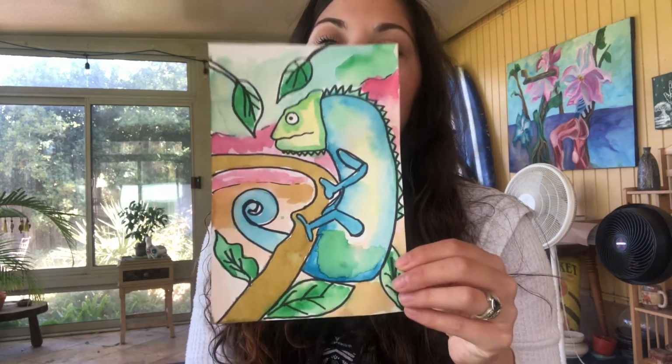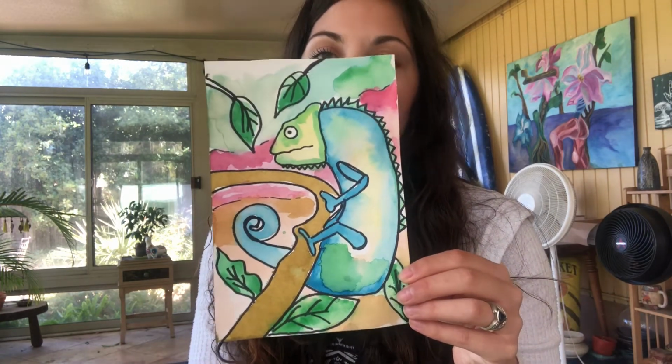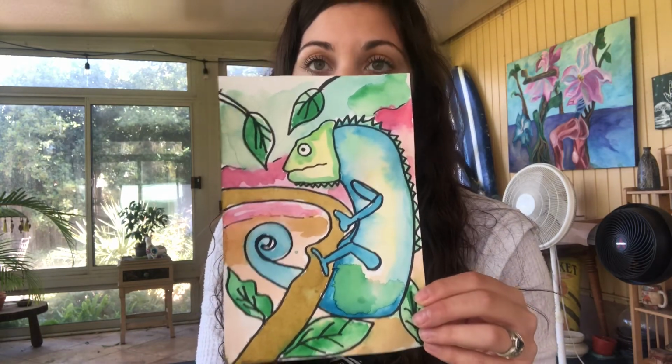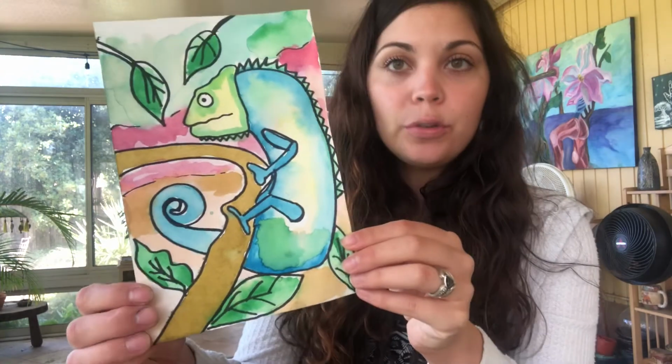Now, I used the marker and the watercolors, but whatever you have at your house will work. So if you just have pencil and paper, that will totally be fine. You can use your value and shading then.